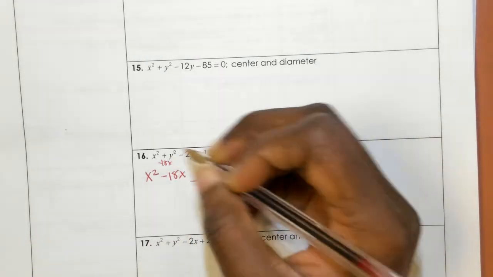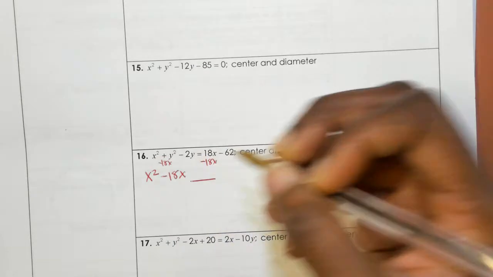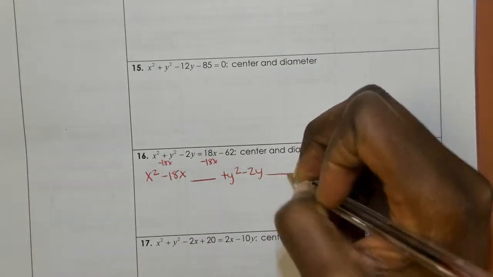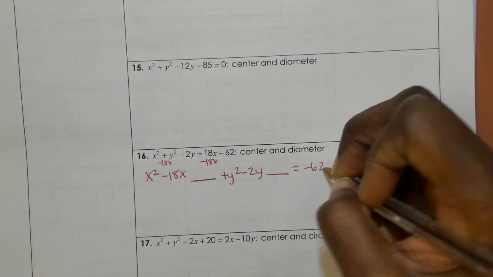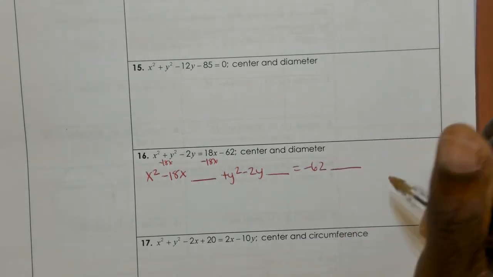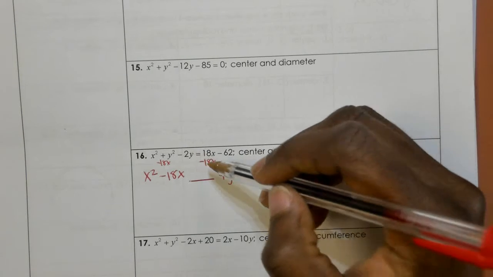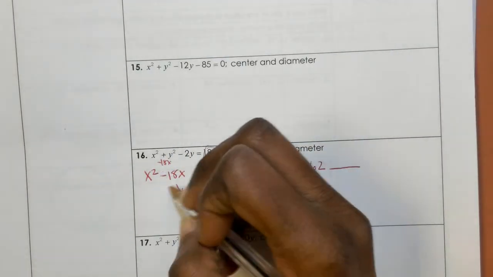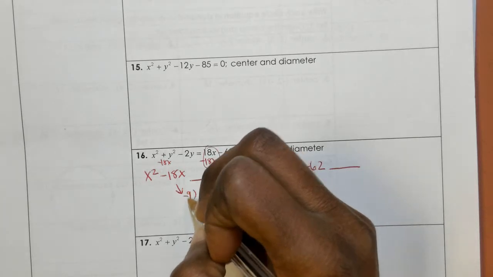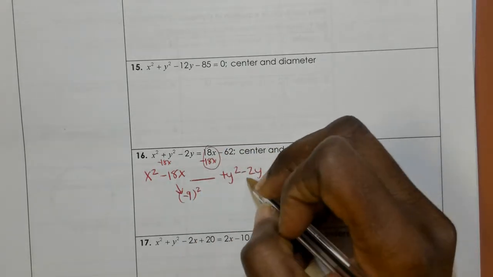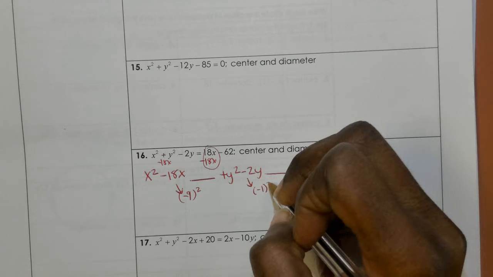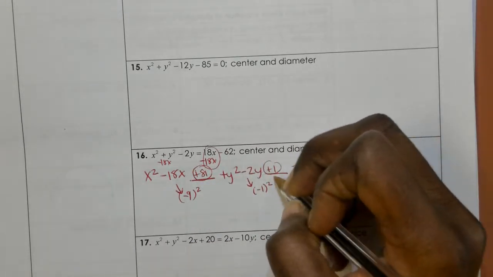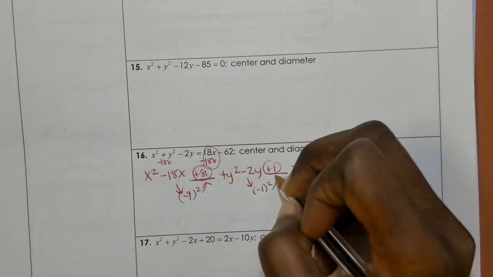But to move it over, basically you change the sign to move something over to the other side. And then we already have y's on the correct side, and the negative 62 is on the correct side. So all we really needed to move was this x term. Then we take half of this number, so it's a negative 18, so negative 9, and we square it. This is a negative 2, so negative 1 is half, and we square it. So we're going to be adding 81 and adding 1, which is the square of these.